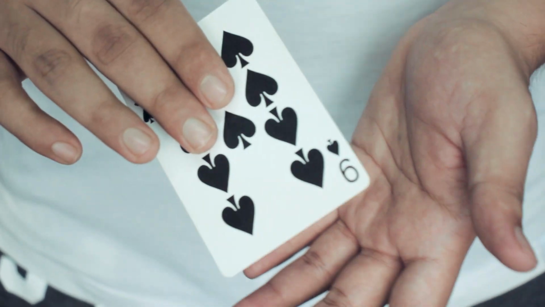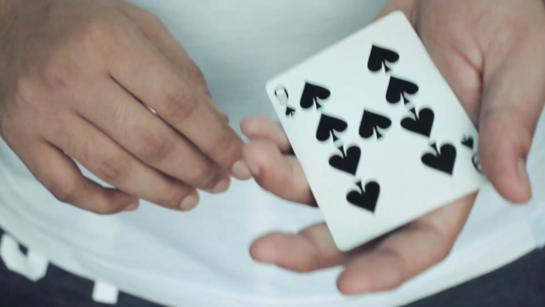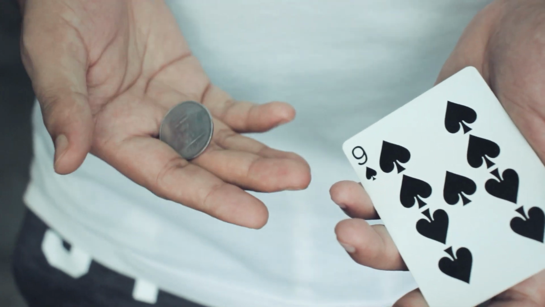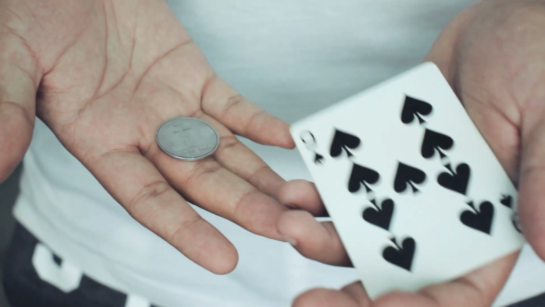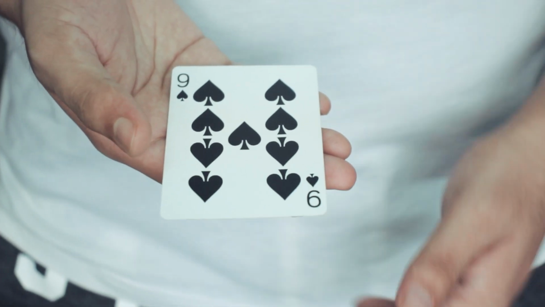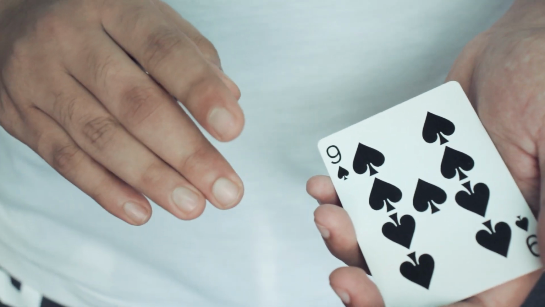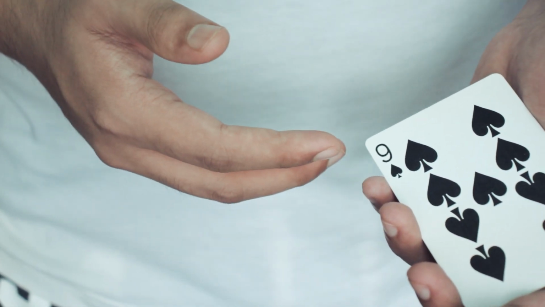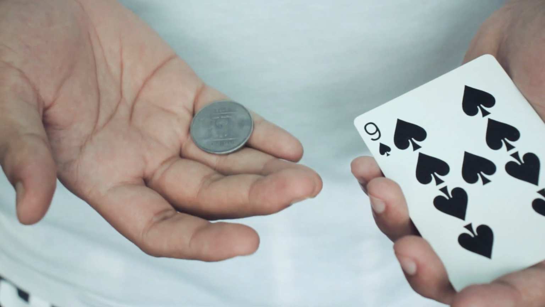So you're going to grab it and then drop it onto your other hand. And when you drop it onto your other hand, you're going to again release the coin from the clipped position and then drop this card onto this hand. Now this has to be very secret, so you're going to keep your hand at an angle so that the spectator does not see that the coin is present over here.